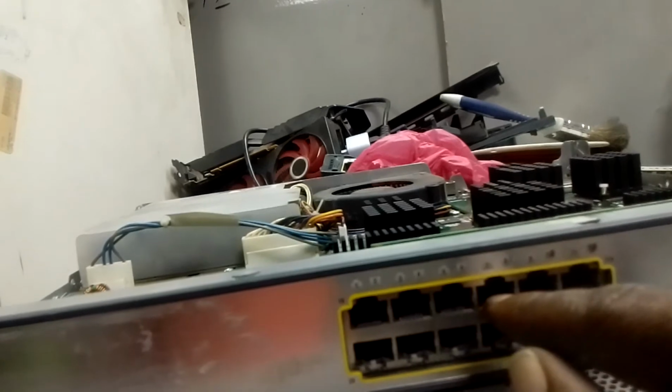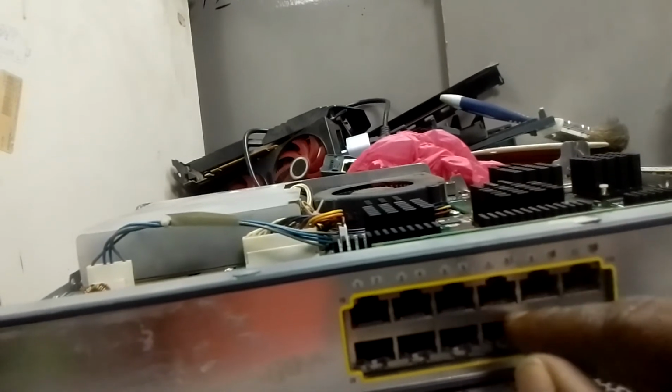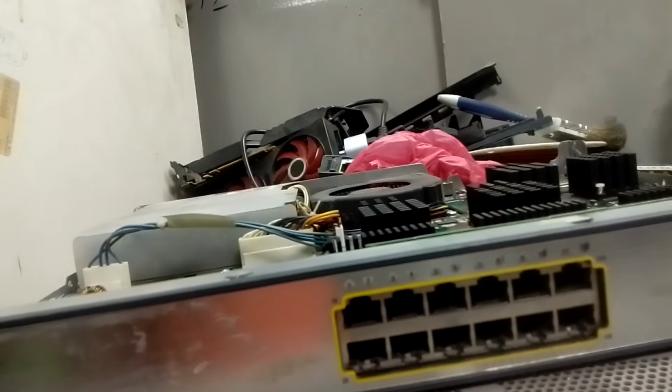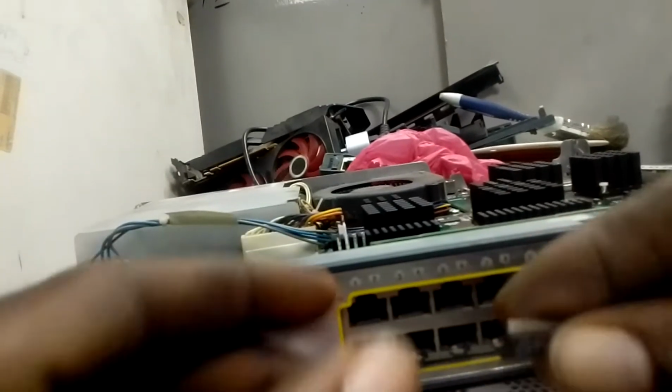So we're going to do what? We're going to remove the IC now. We're going to replace it. Look at the IC, I want you to see it very well.